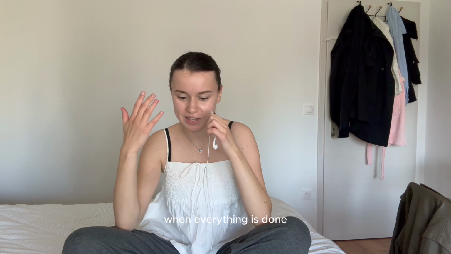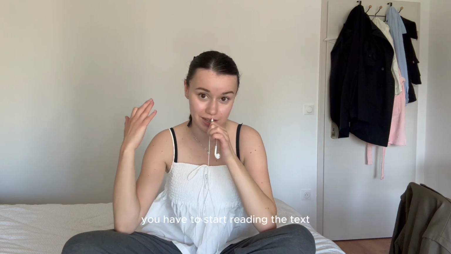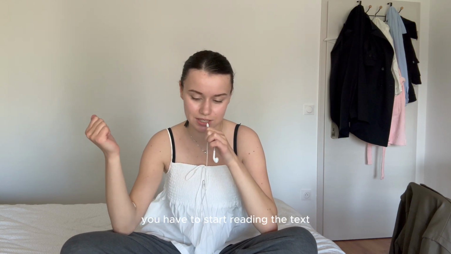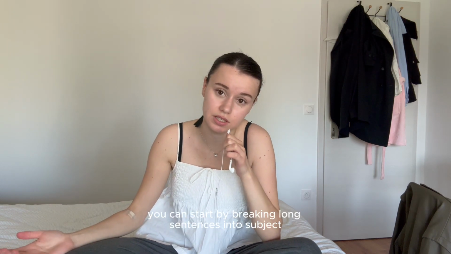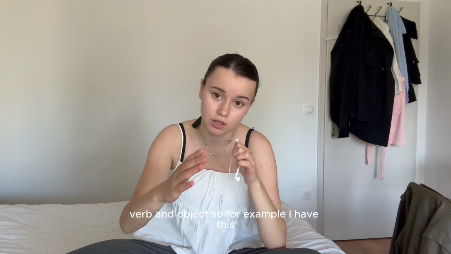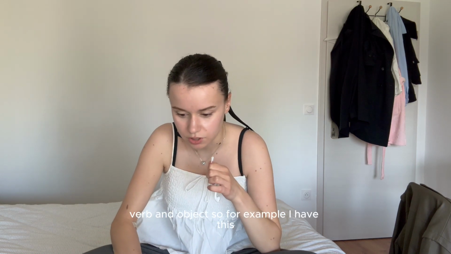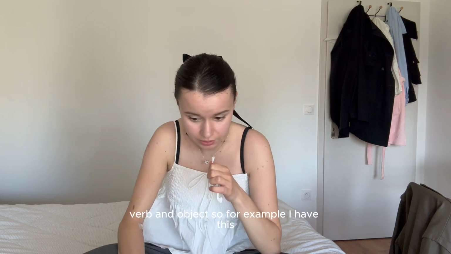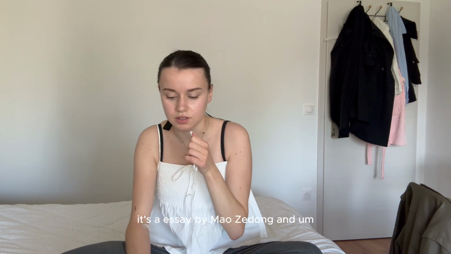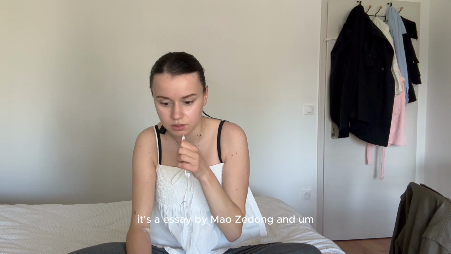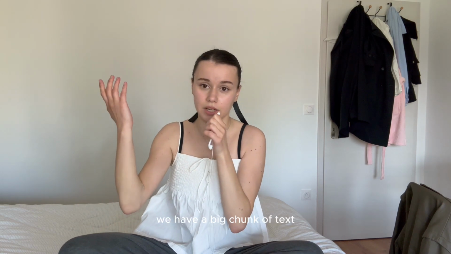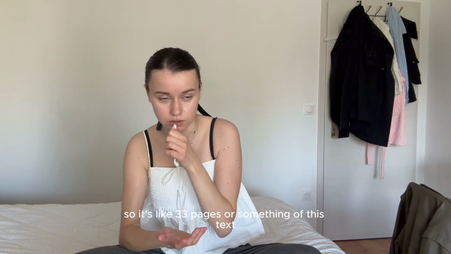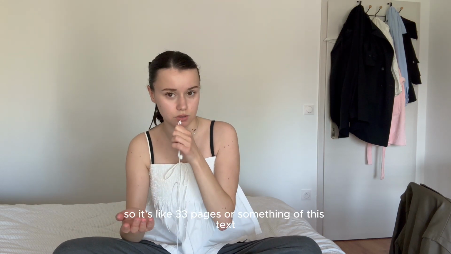Afterwards, when everything is done, you have to start reading the text. So you can start by breaking long sentences into subject, verb and object. So for example, I have this source which I have to analyze. It's an essay by Mao Zedong, and we have a big chunk of text, so it's like 33 pages or something of this text.